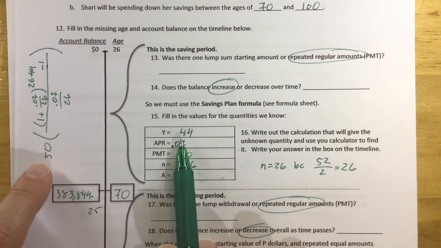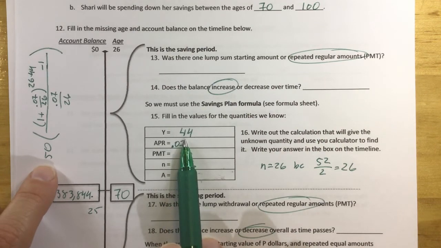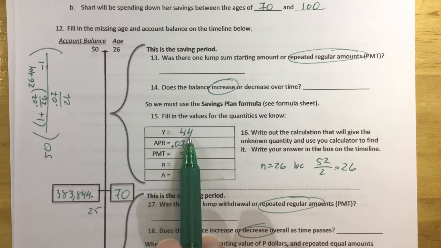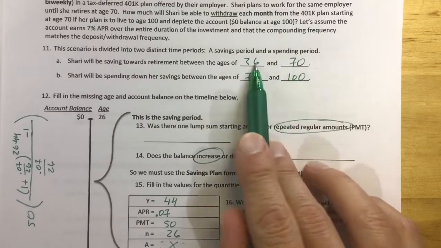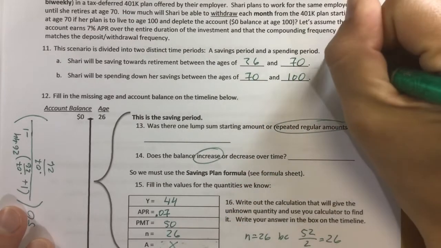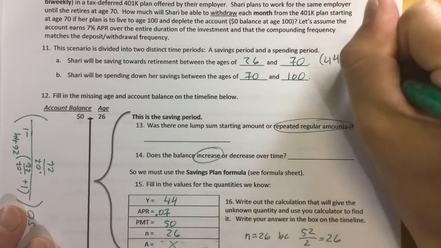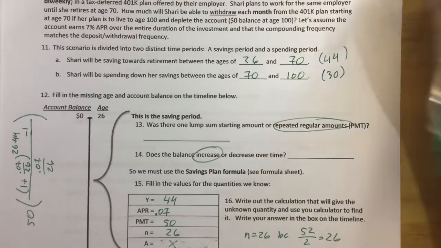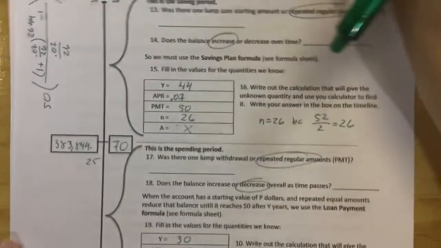All right, so things that we needed to know. One, this is going to be going on for 44 years. That's the 70 minus the 26. That's the 44 years. This is 44 years going on. This is going to be 30 years going on over here.